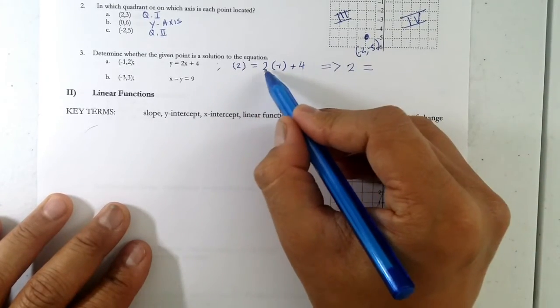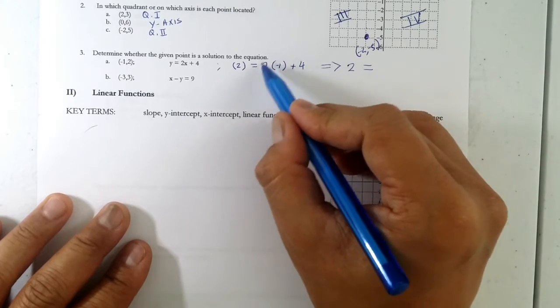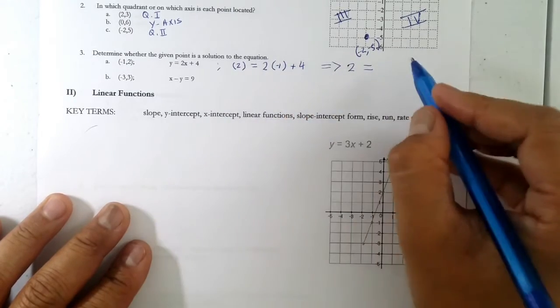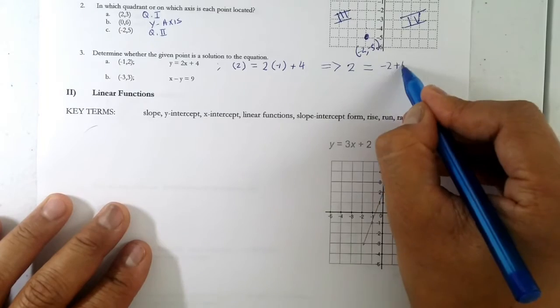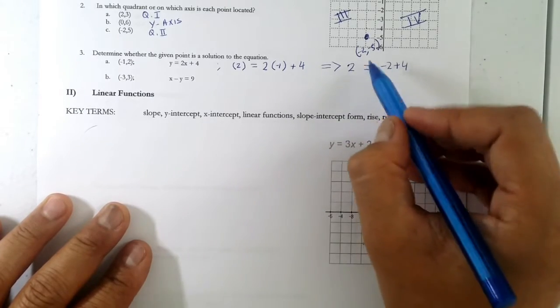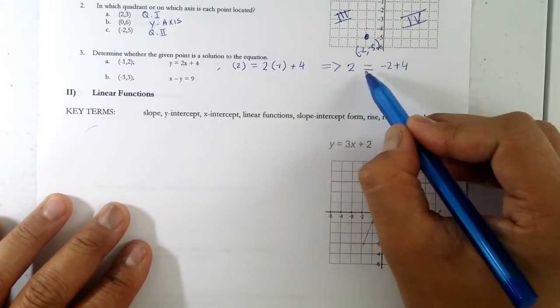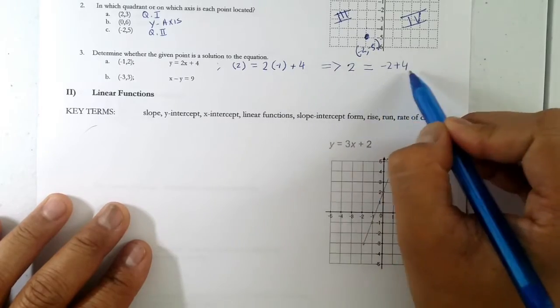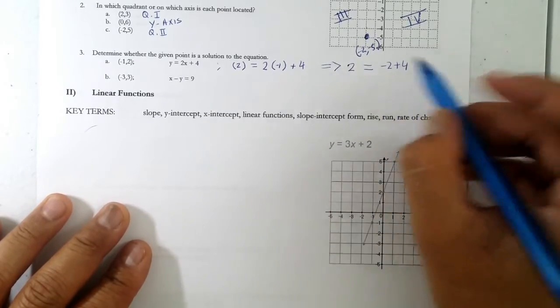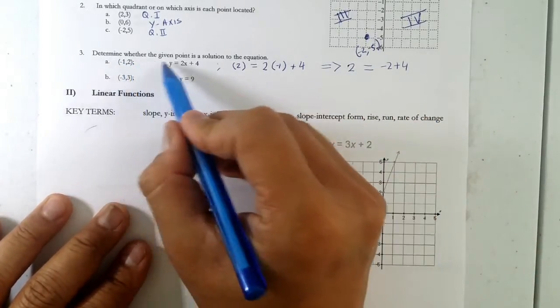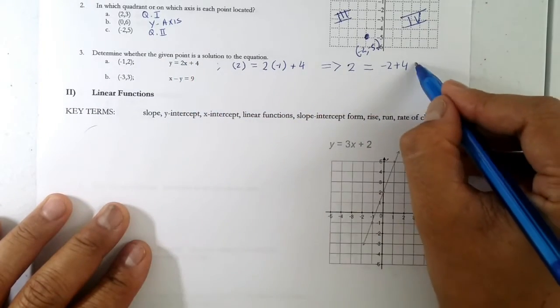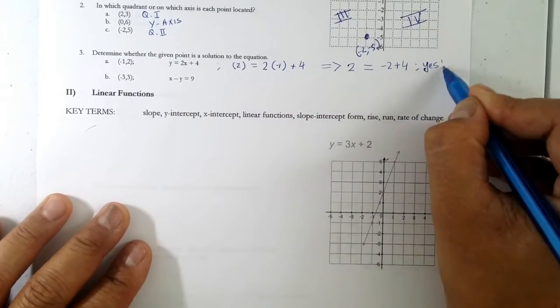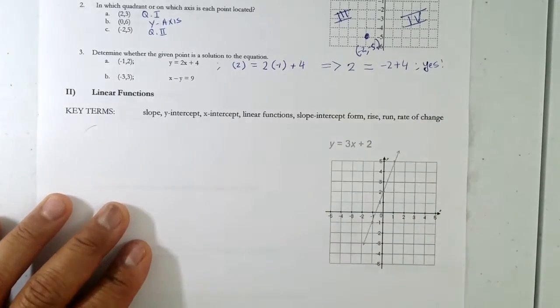The right side, you have -2 plus 4, because multiplying this together gives you -2. So the left side and the right side equal each other. Therefore, it is a true statement. Yes, it is a solution.